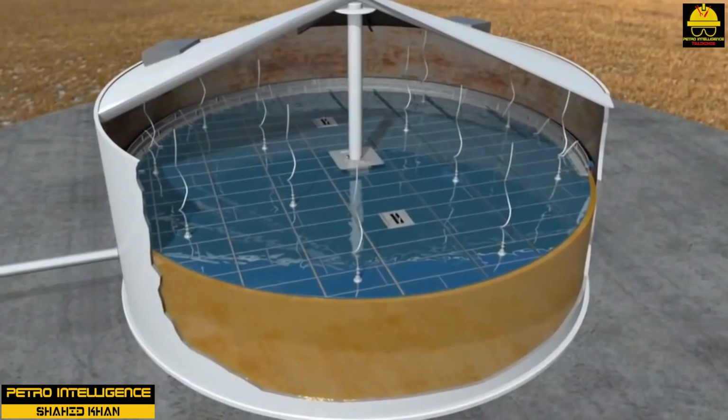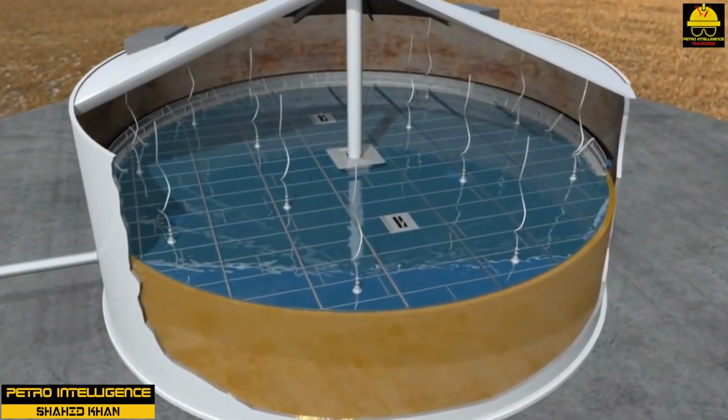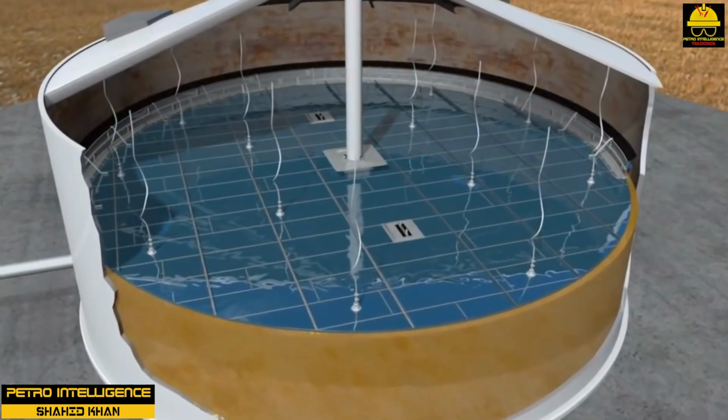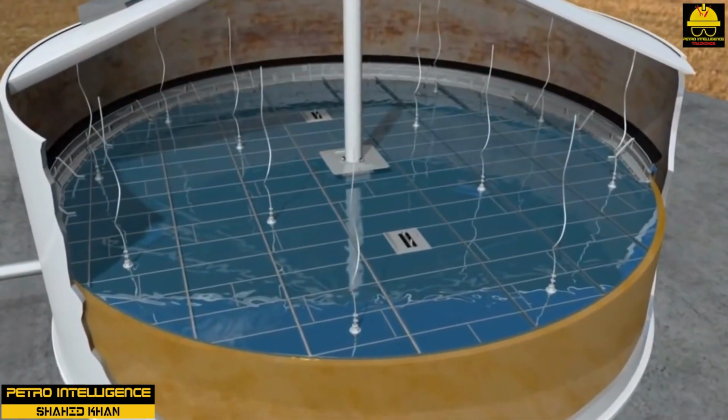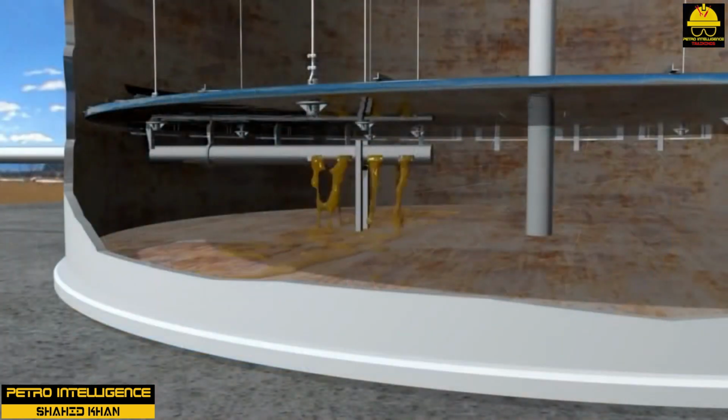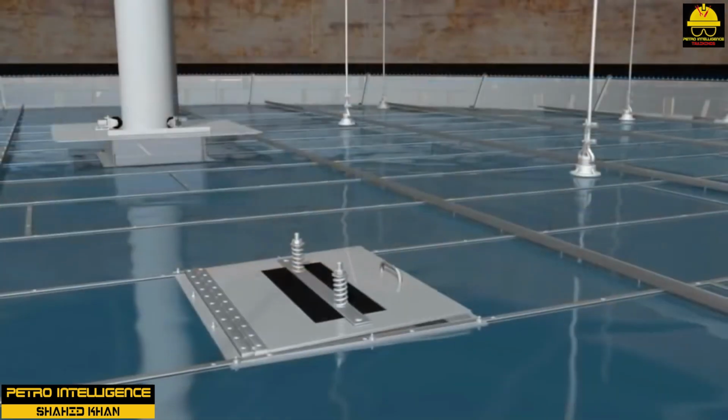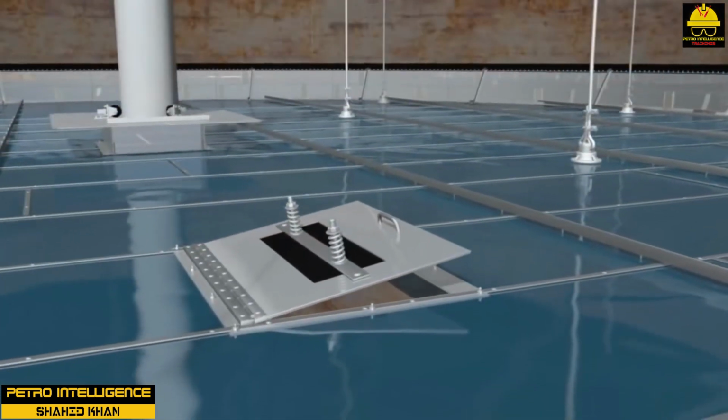The opening is sealed by means of a flexible curtain-like fabric attached to the roof and to steel-bearing surfaces called shoes. The shoes slide on the shell and are kept in contact with the shell by means of a suitable mechanism. There are three basic types of floating roofs: pan type, pontoon type, and double deck.